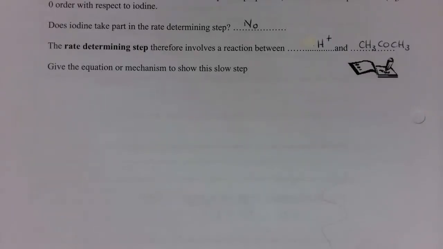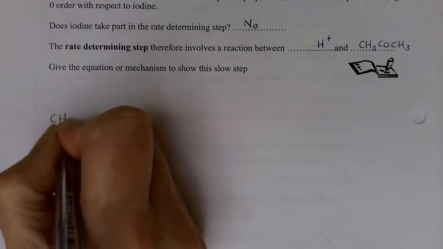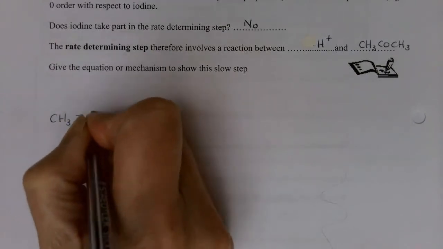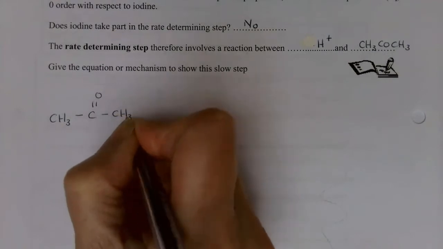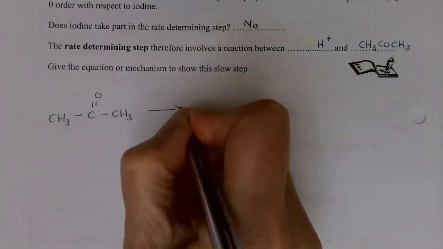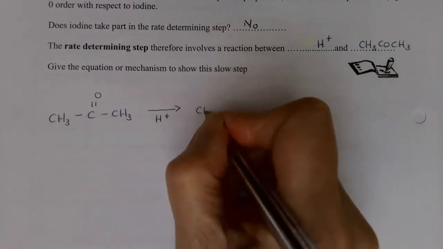So I'm going to do the simplified mechanism for this one because that is the mechanism that you need to know. So we have our propanone with a double bond oxygen and CH3. And this reacts with our hydrogen ions, our catalyst, to form our intermediate.